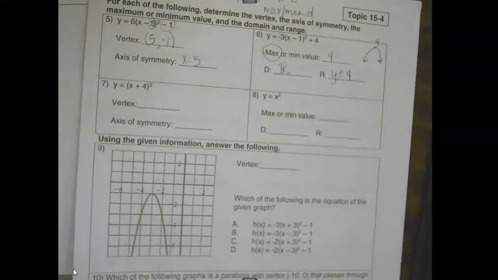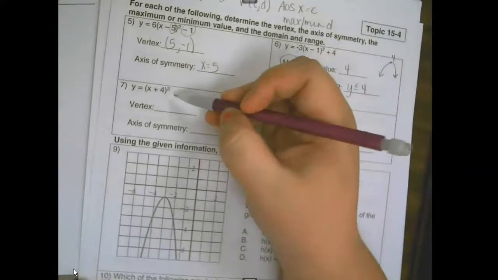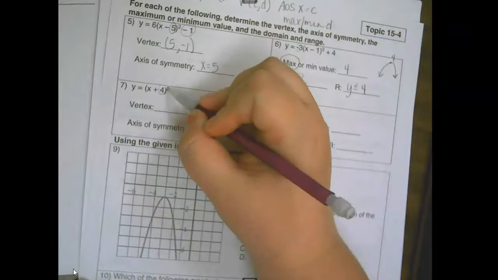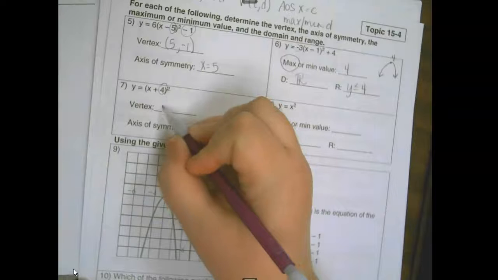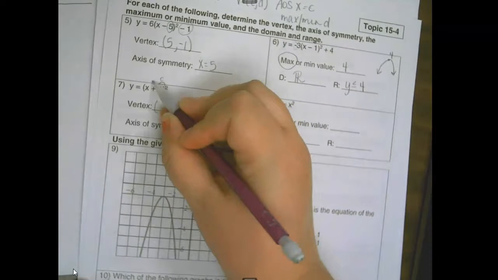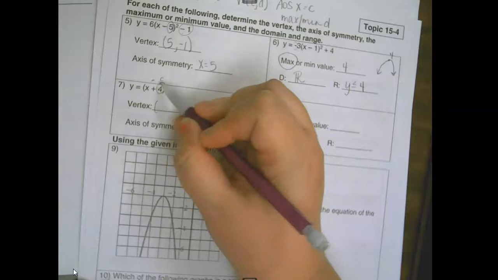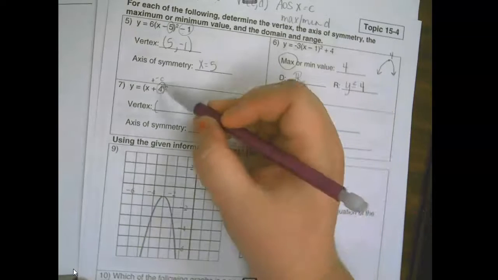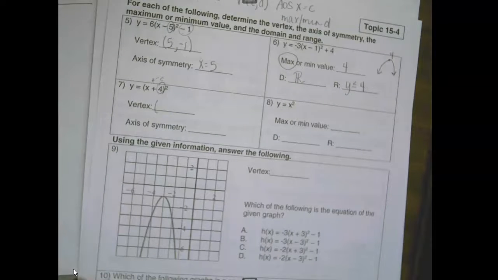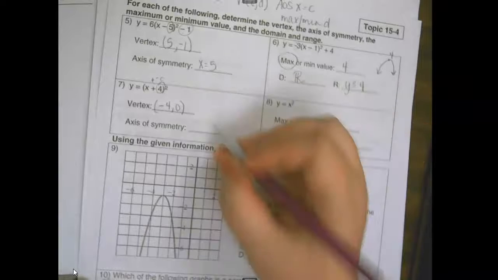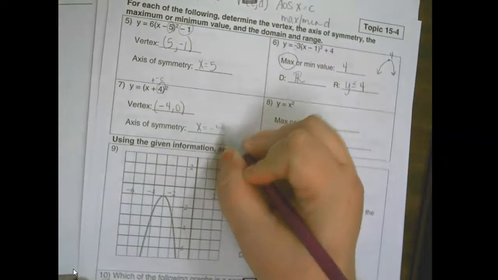All right, now 7. So let's look at 7. I don't have a plus D. This 4 right here is going to be my C. But since this is supposed to be a minus, to get it to be a plus 4, I'd have to do plus a negative. Okay, and so that's going to be the opposite. So it's going to be a negative 4. My D is going to be 0. Axis of symmetry is going to be negative 4.